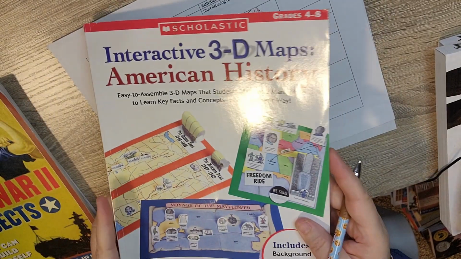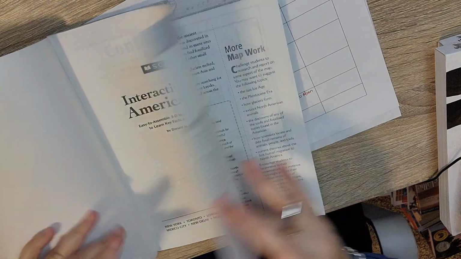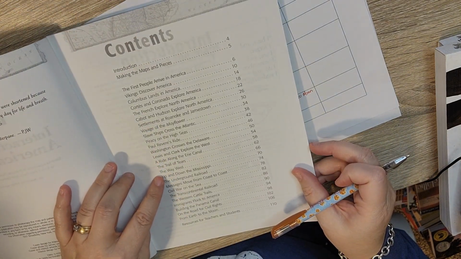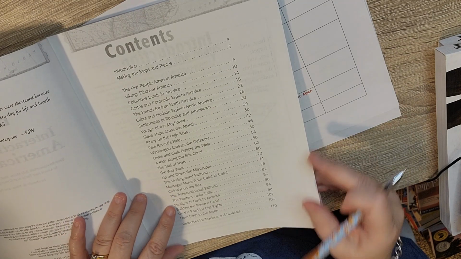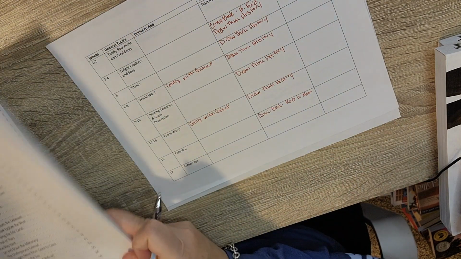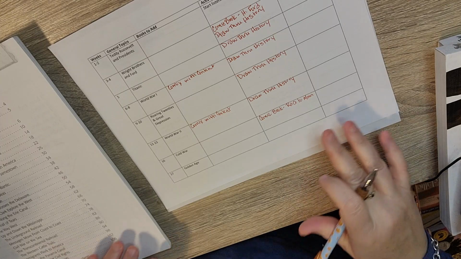I also have the interactive 3D American history. We have really enjoyed doing these maps. So we finished, let's see, immigrants flocked to America. So we have the Panama Canal, civil rights, and From Earth to the Moon. So we do have 3 of these that we can use.